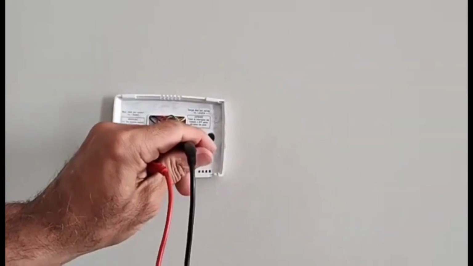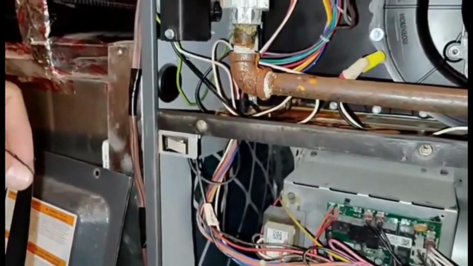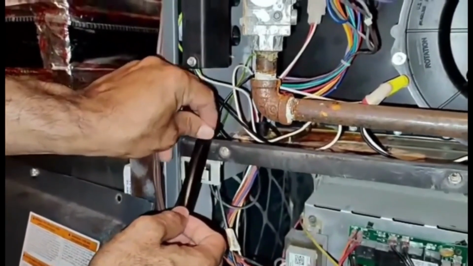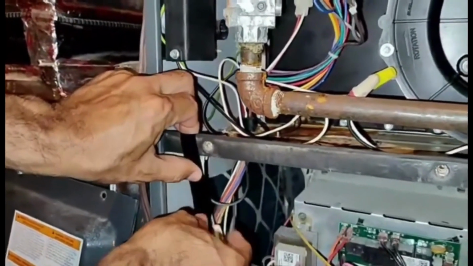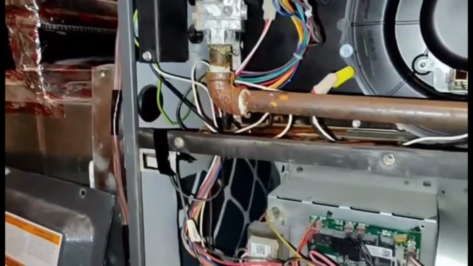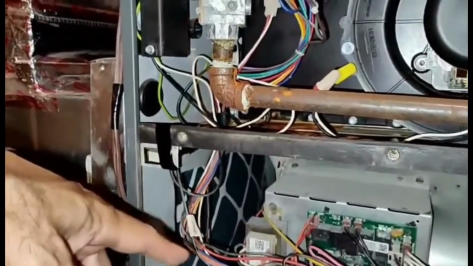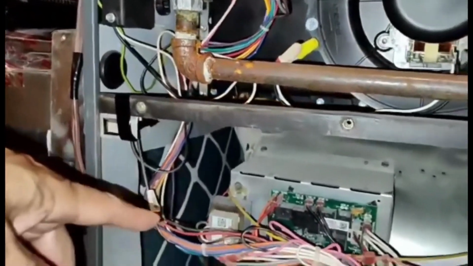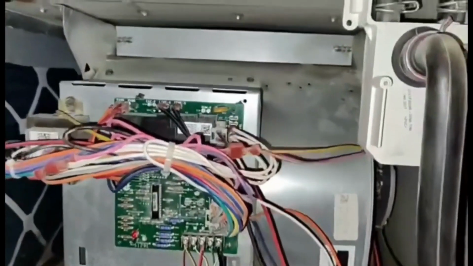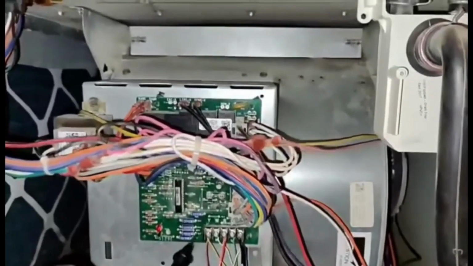So I'm going to go downstairs to check the controller downstairs. What I'm going to do now is bypass the switch so that I can troubleshoot what's going on. Just be very careful when you're doing this one, because we have 124 volts in the system. Now I'm going to check if I have 24 volts output from my controller board.